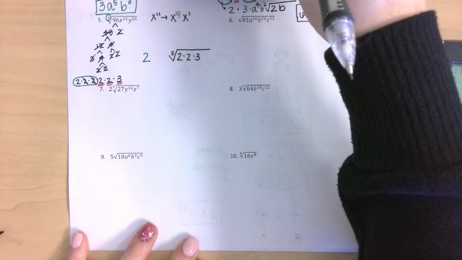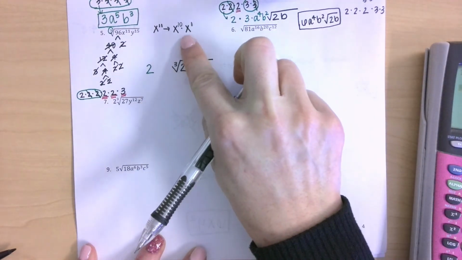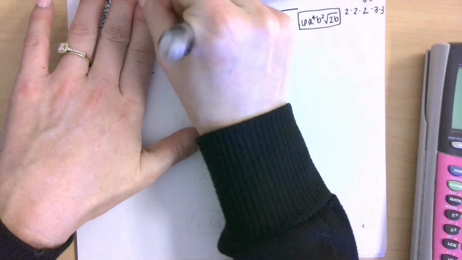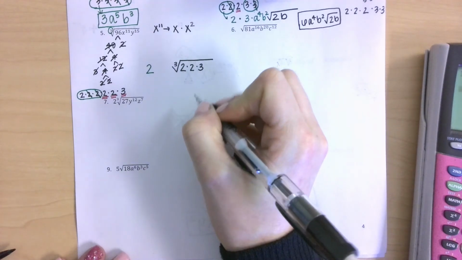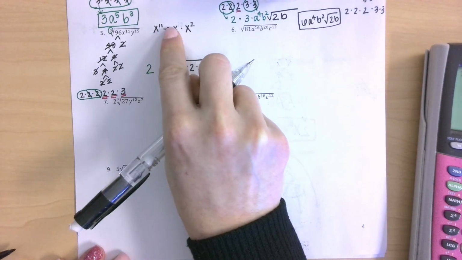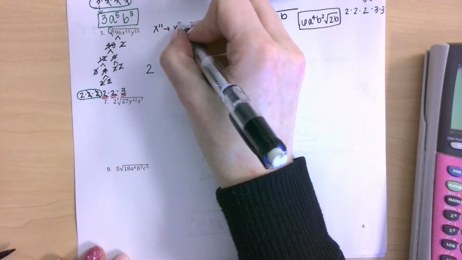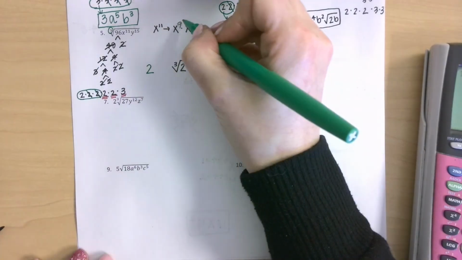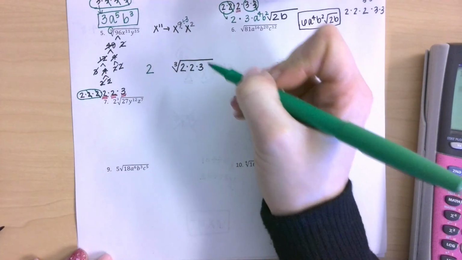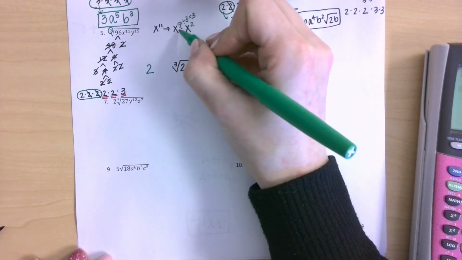So instead of just moving 1 x off to the side, what if we moved 2? If I had 2 x's over here, but I needed 11 in total, I would be left with 9. That one is a little bit better because 9 divides by 3 nicely, giving me 3.